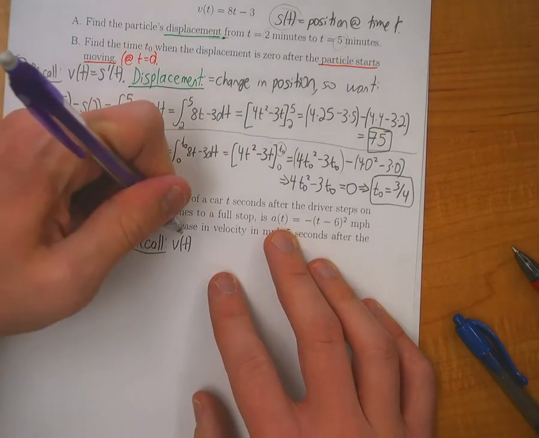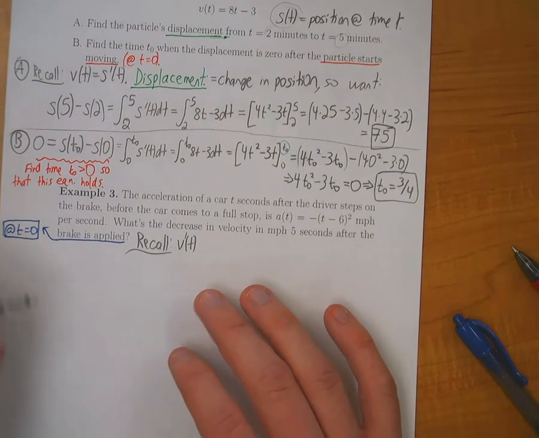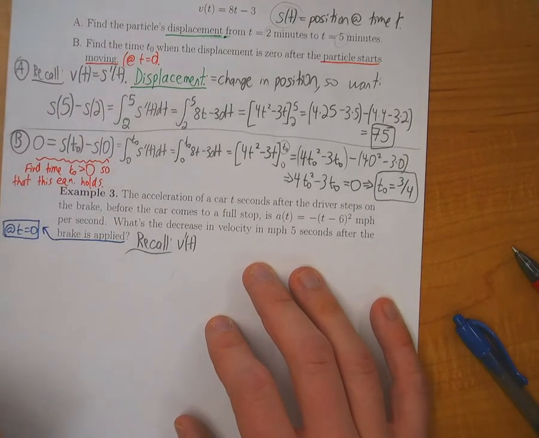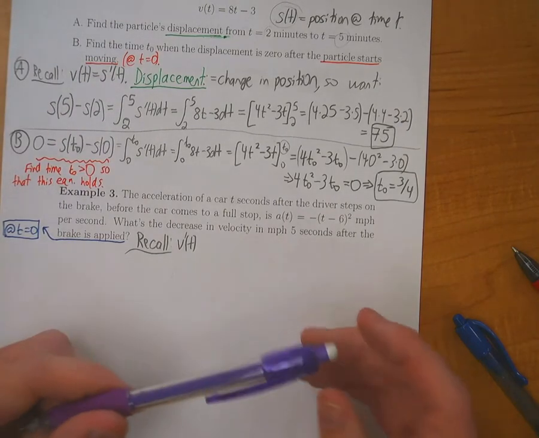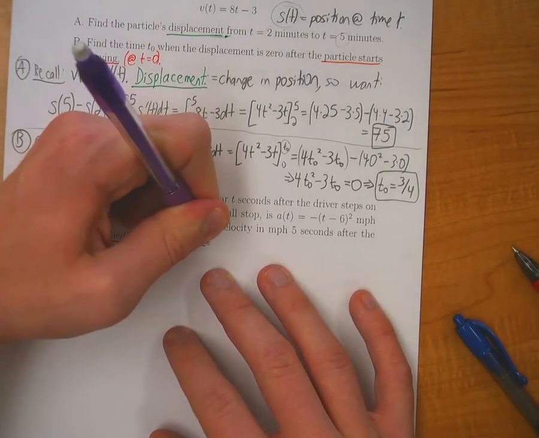Differentiate it again, right? Like I said, it's similar to example 2 in that we have a relationship between the function given to us and the function representing the quantity we're trying to evaluate. So in this case, v prime of t equals a of t.